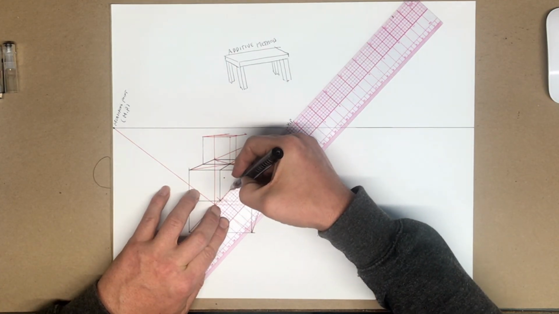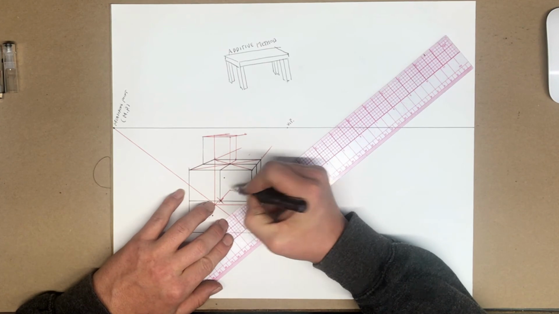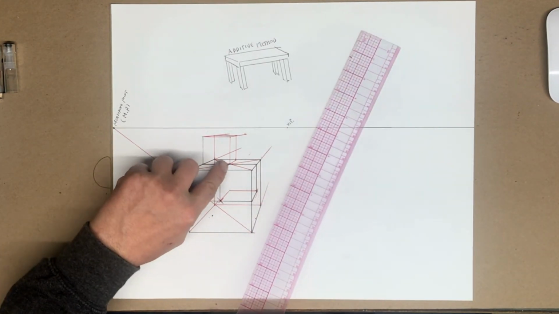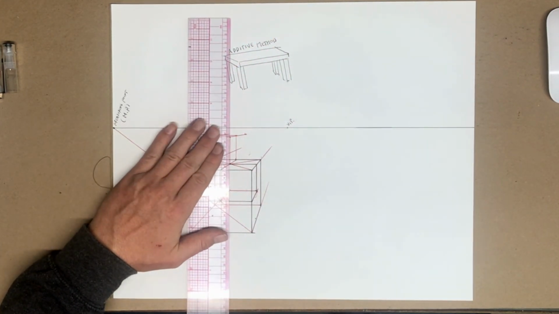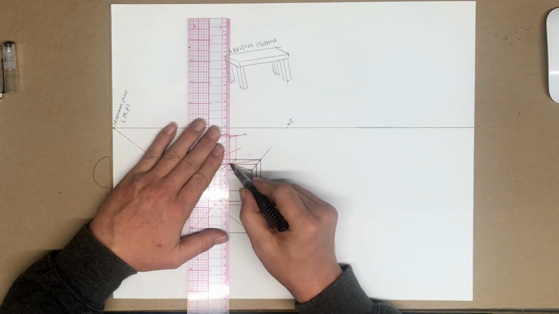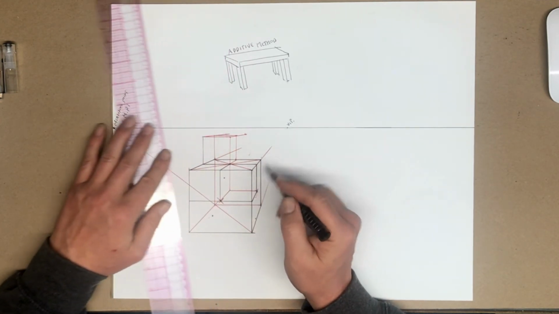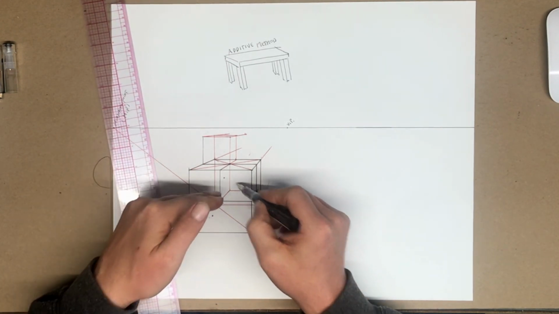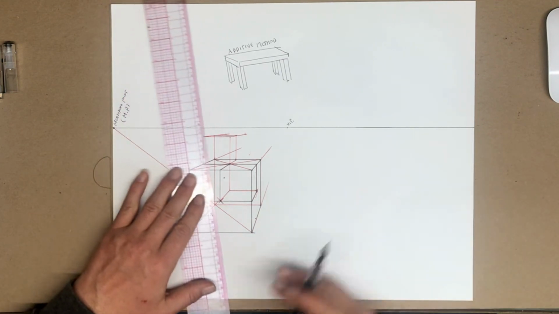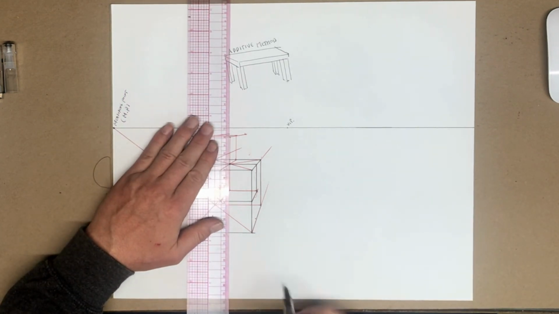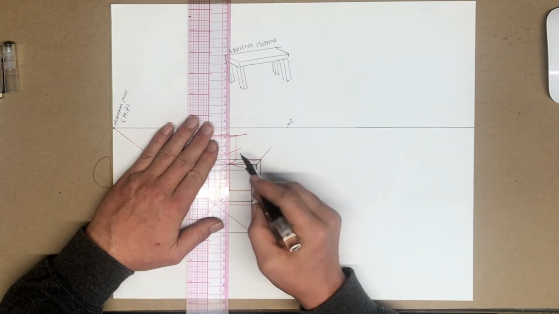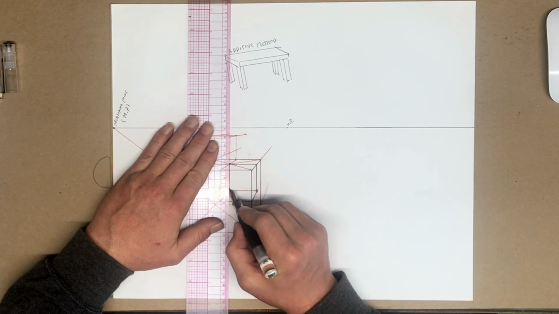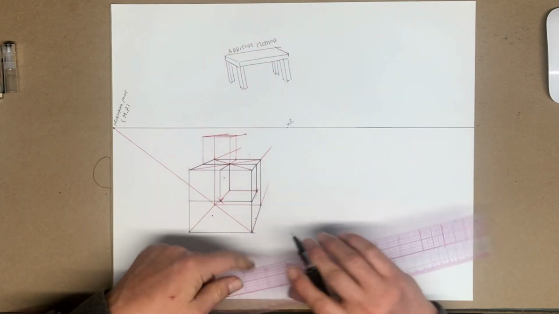Now we're going to connect our corners together. Okay. Now we're going to drop a vertical line down. And now, I know it's a little bit hard to see, but we've carved a cube into the larger cube. Let's reinforce our lines a little bit so you guys can see this. Here it is.